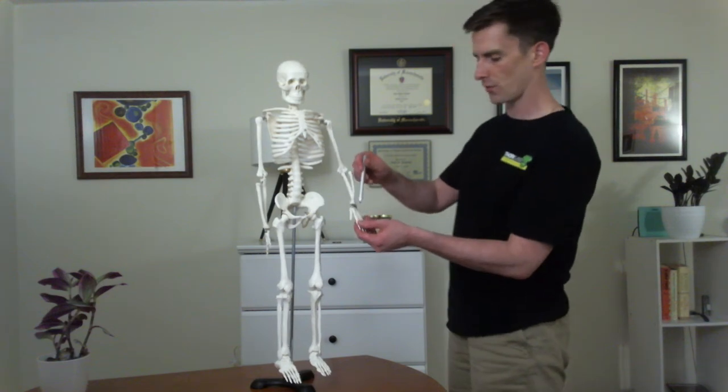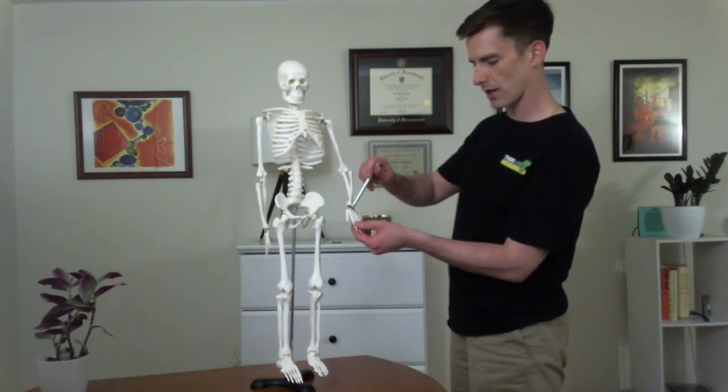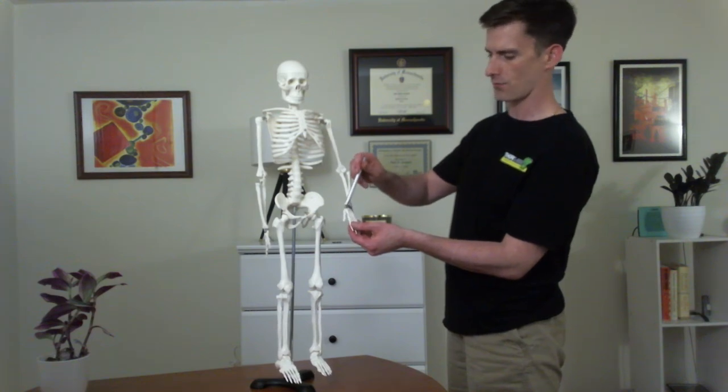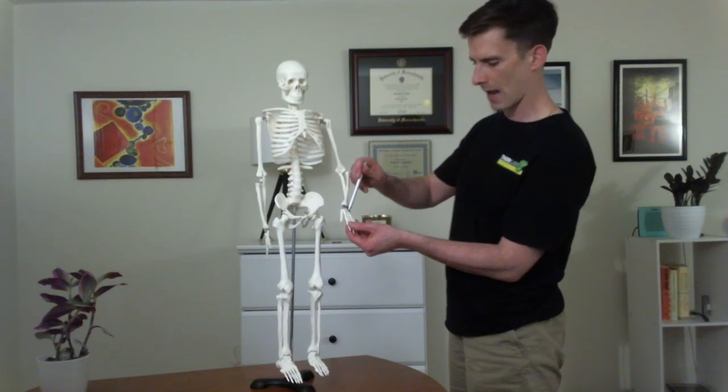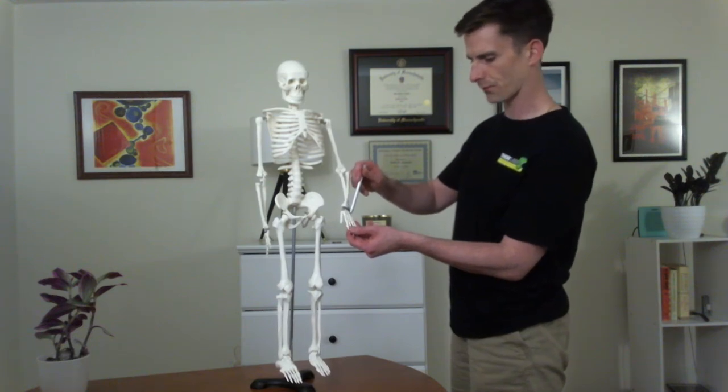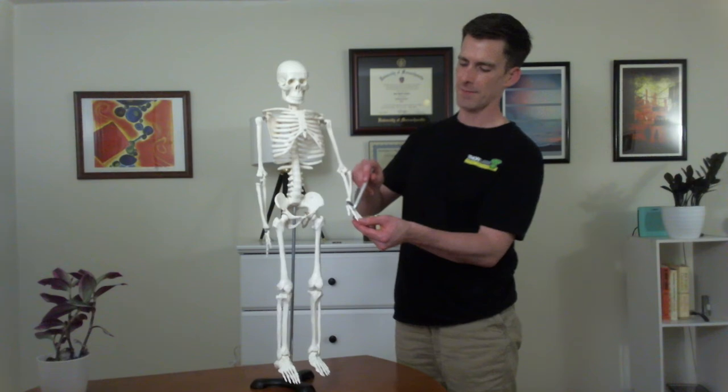So first there are the carpal bones, and there are 8 per hand, organized in 2 rows, proximal and distal rows. So you have the scaphoid, the lunate, the triquetrum, the pisiform, and then the other row you have the trapezium, the trapezoid, the capitate, and the hamate. And then you have 5 metacarpals and 14 phalanges, which are the proximal, middle, and distal phalanges of the hand.